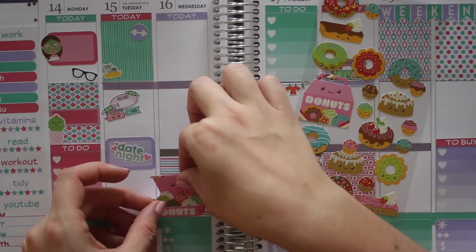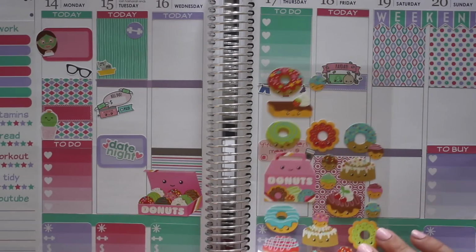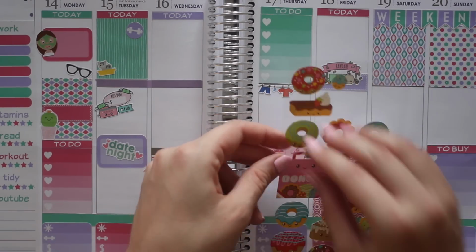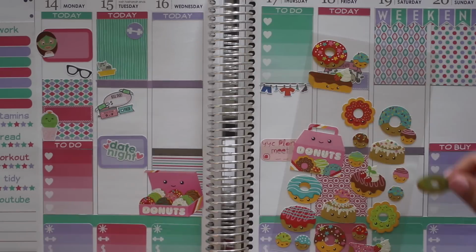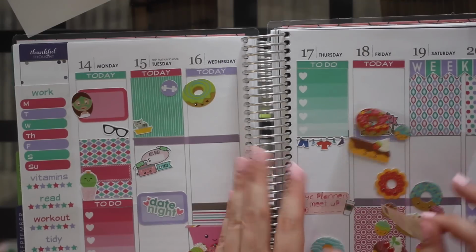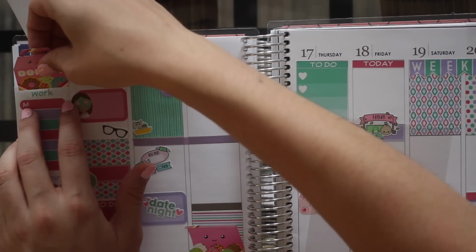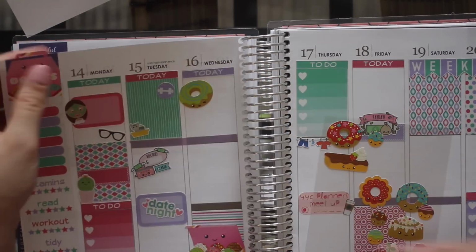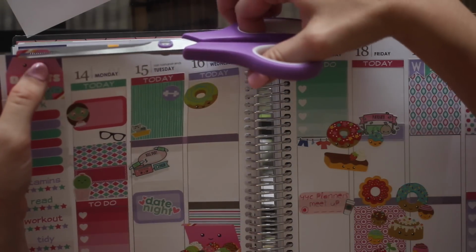Okay, so it's decorating time. I am obsessed with this donut set. I've been holding on to it for the longest time because I just didn't really know what kind of spread I wanted to do, what colors I wanted to do, but honestly you guys, how friggin' cute is this set? Seriously. And that donut box covers up the Thankful Thoughts box so perfectly, and I just cut off his little handle there, but I think he still looks super cute even though he's handleless.